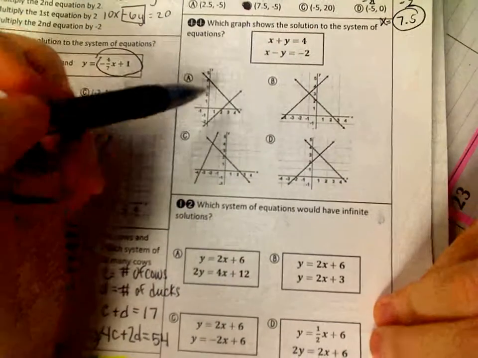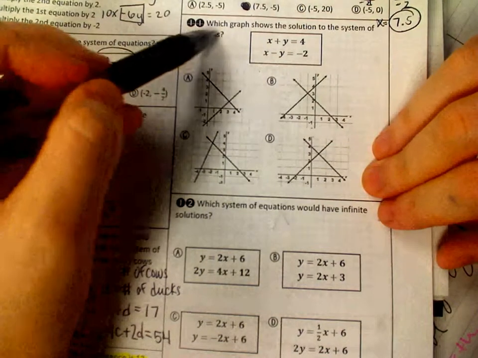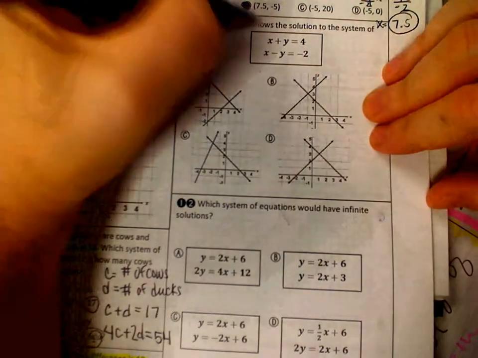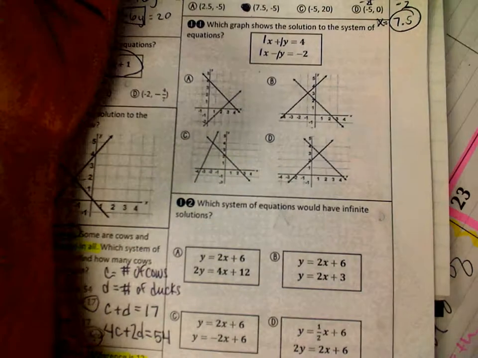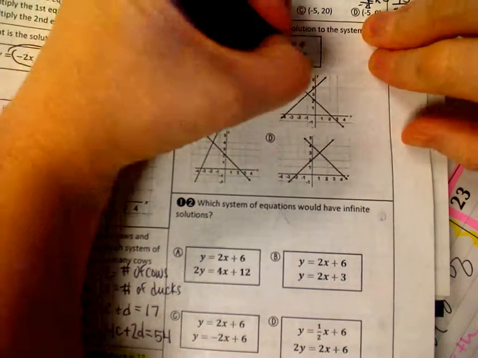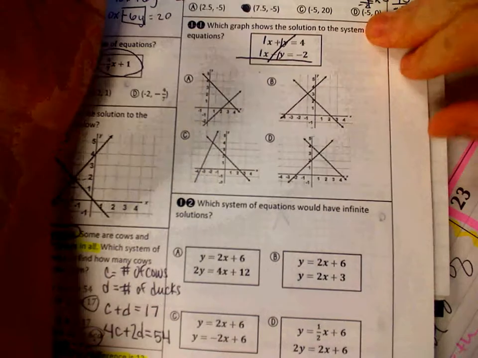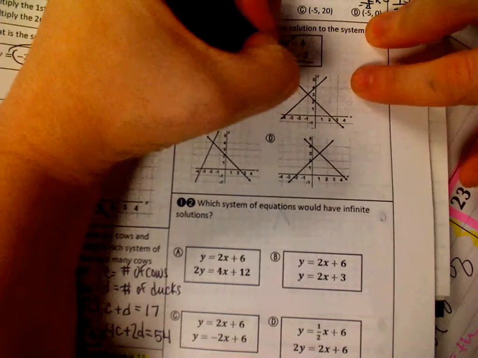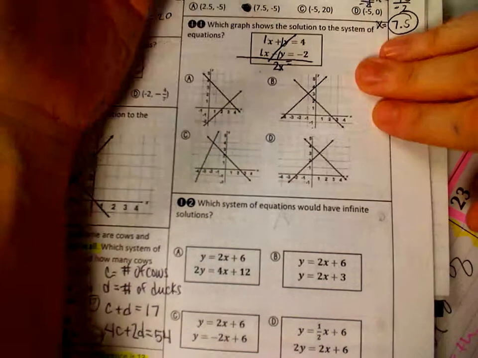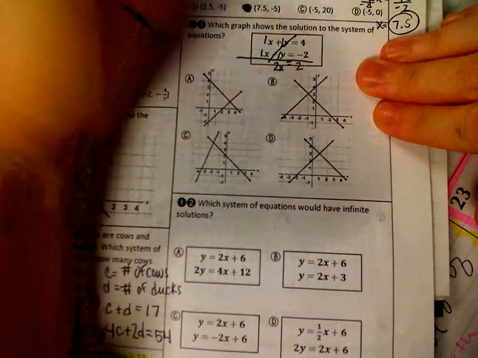So which graph shows the solution? This one is super easy because it's already set up for elimination. We don't even have to multiply one of the equations. So the positive 1y and the negative 1y cancel each other out. And then you add 1x plus 1x, 4 plus negative 2, and divide. So we know x equals 1.